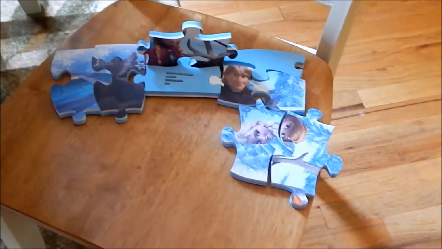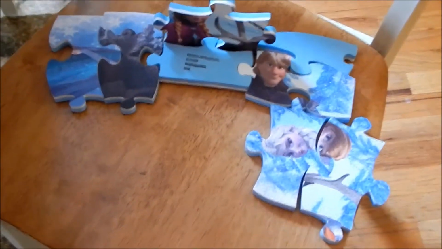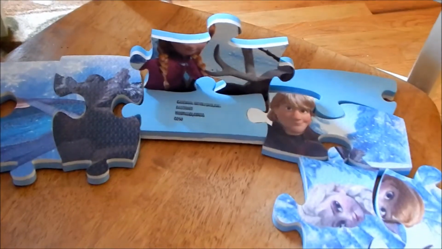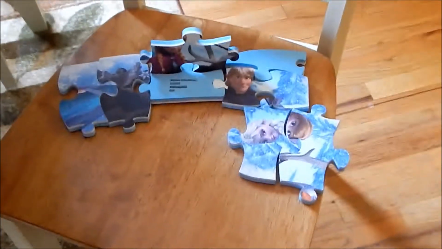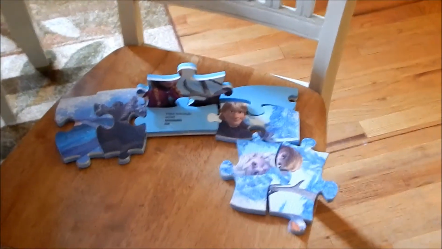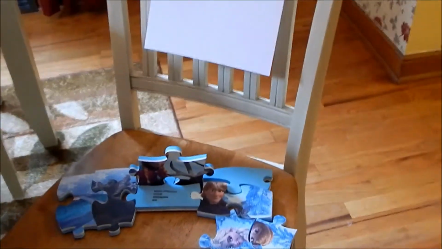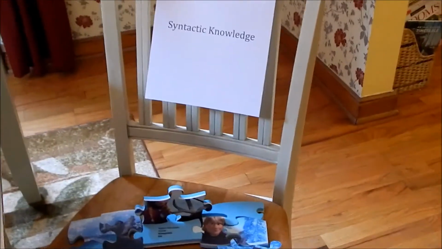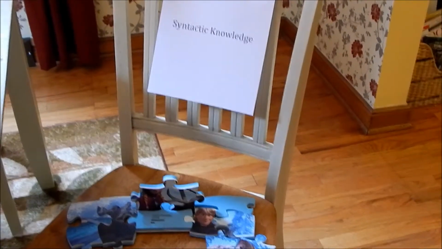So with this jigsaw puzzle, I put some pieces together backwards, I forced pieces together, I stood some up the wrong way, and the result is something that just doesn't make sense. So you need to have some syntactic knowledge in order to be able to use language effectively.